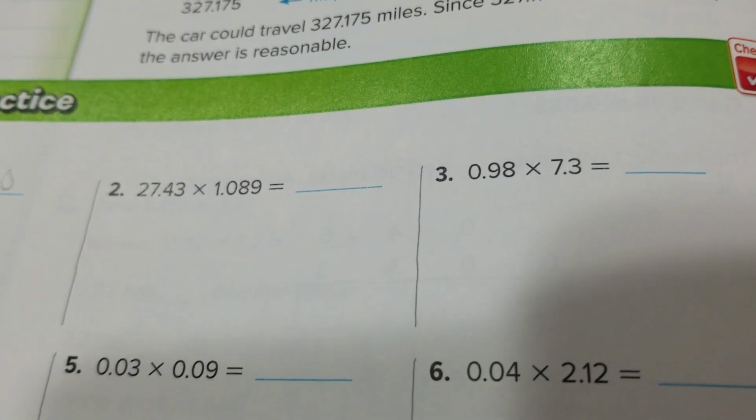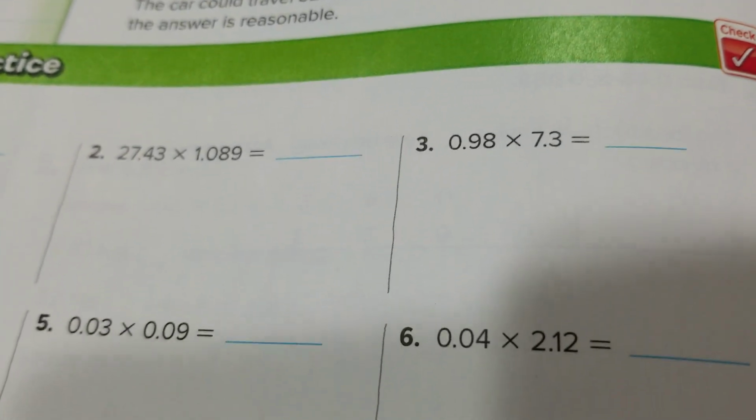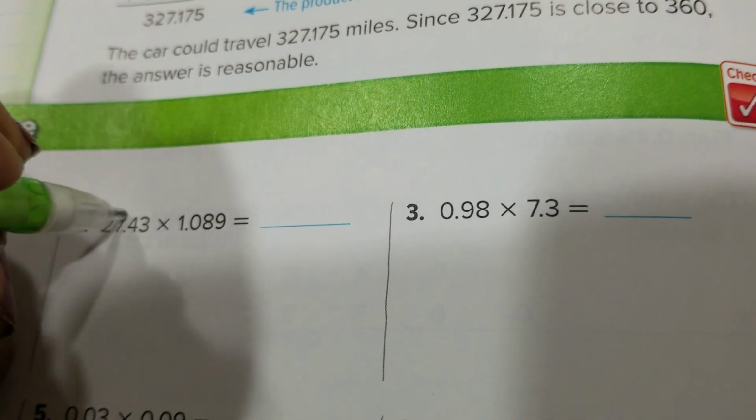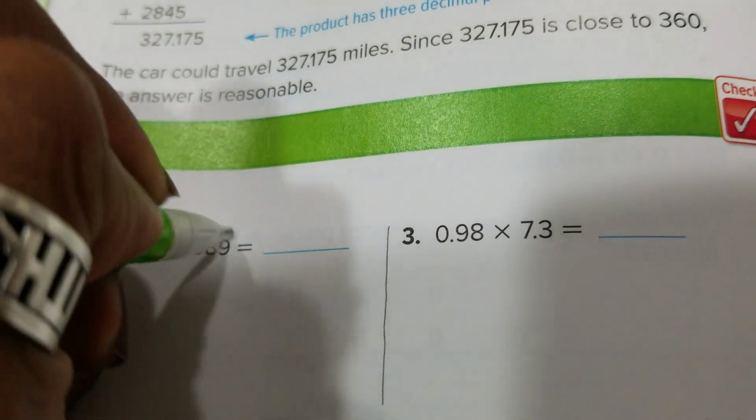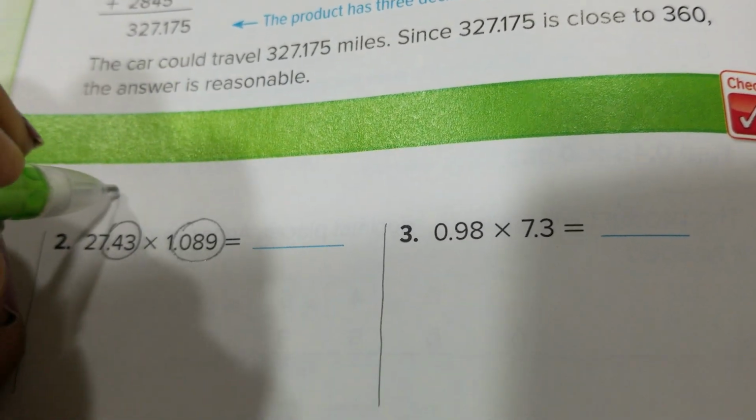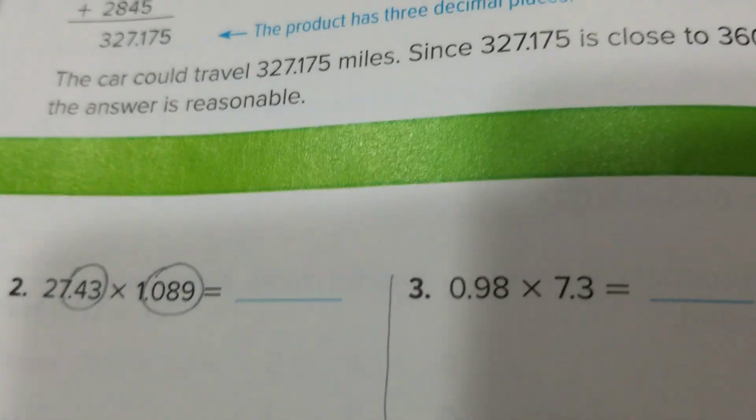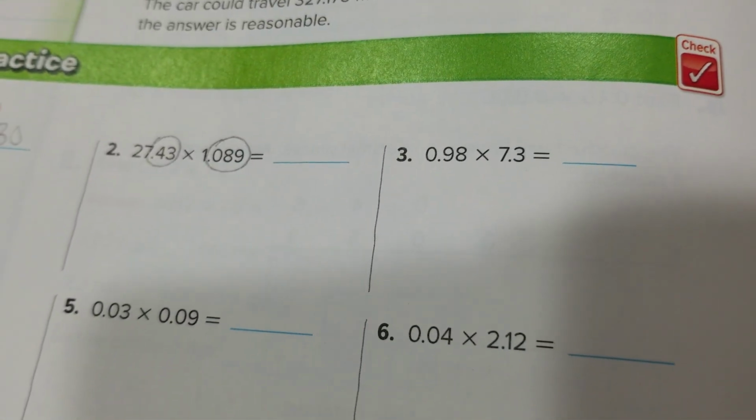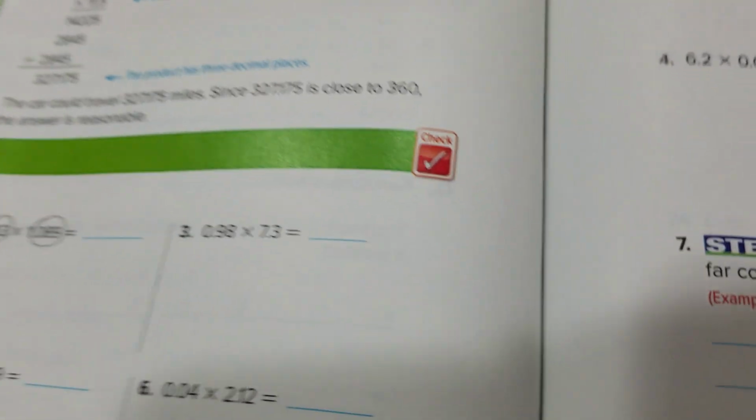Okay, we're going to come back to number 2, but let's talk about how many digits we should have. This is 2, and this one has 3, so we should have a total of 5 digits after our decimal point. We'll come back to that one after we do the others.